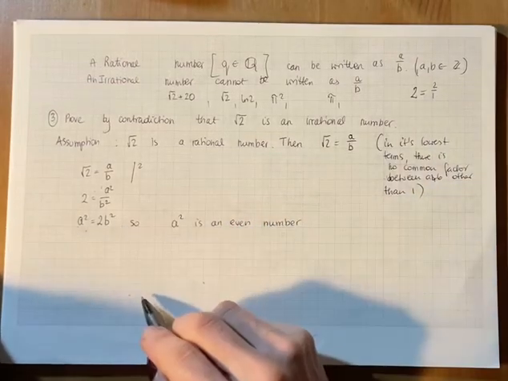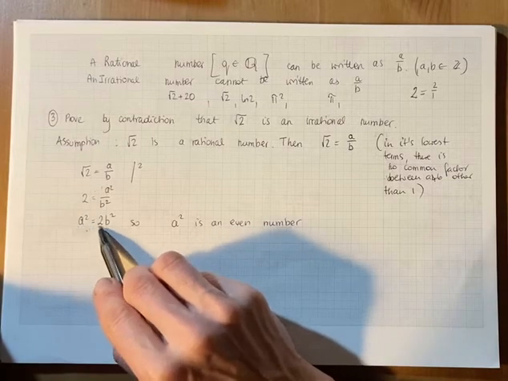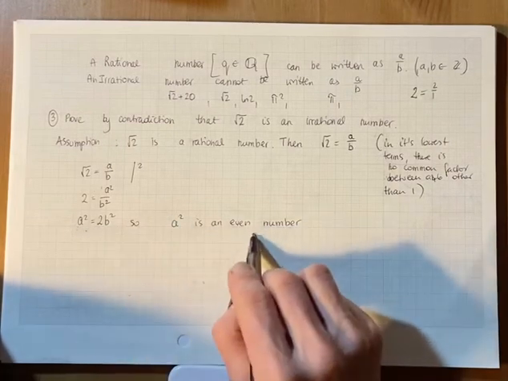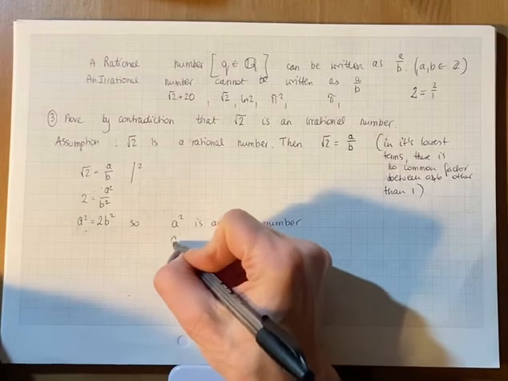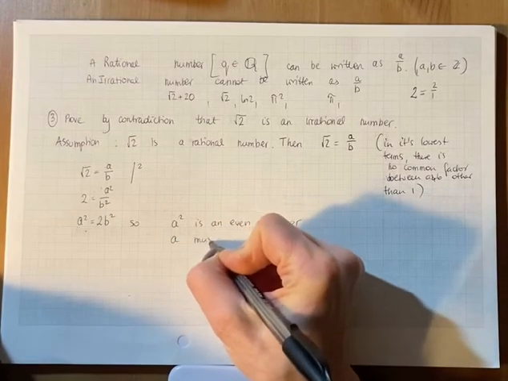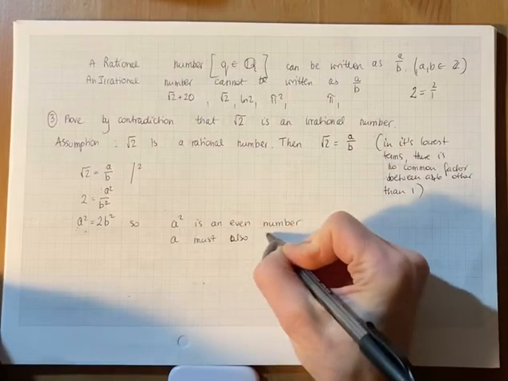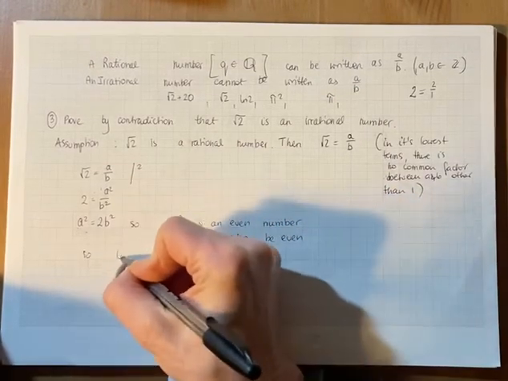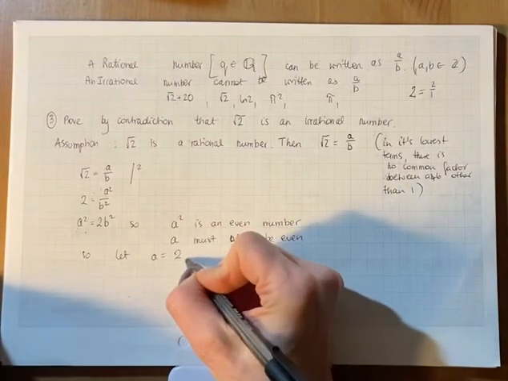Because clearly it's written as a multiple of 2. So if A squared is an even number, then it means that A must also be even. So let A be equal to 2m.